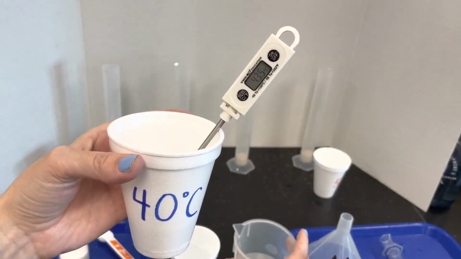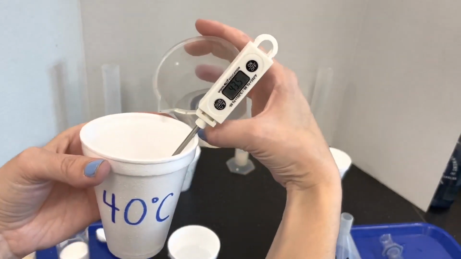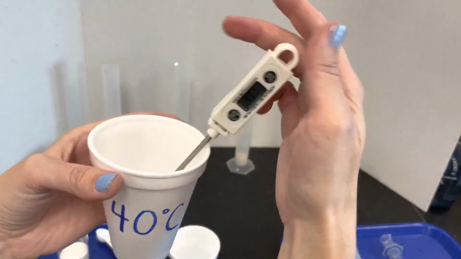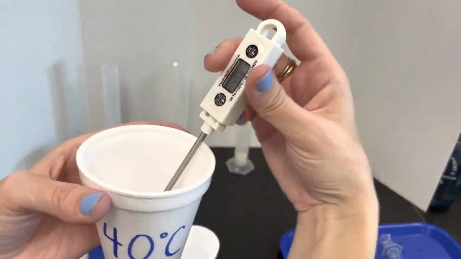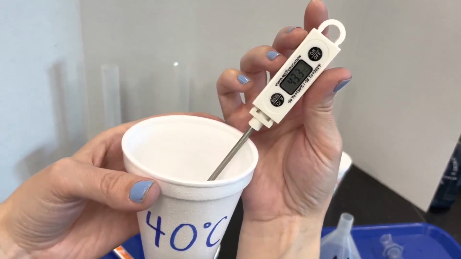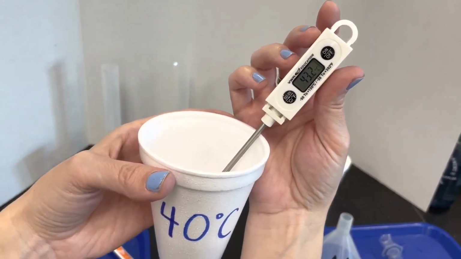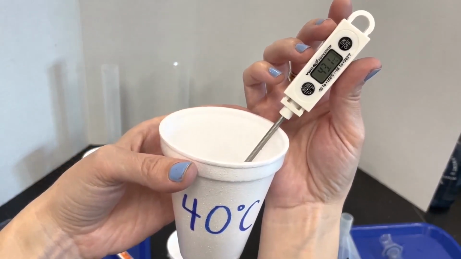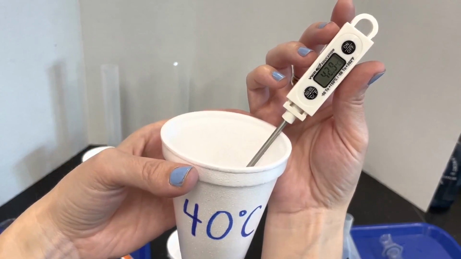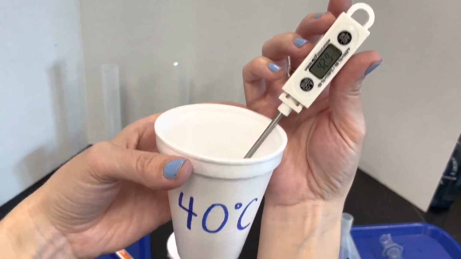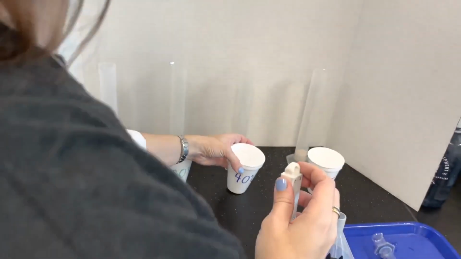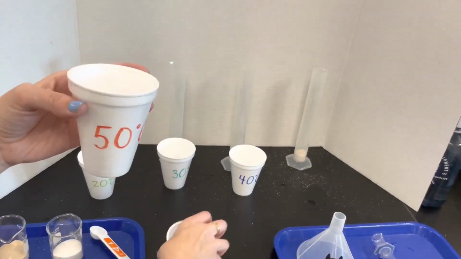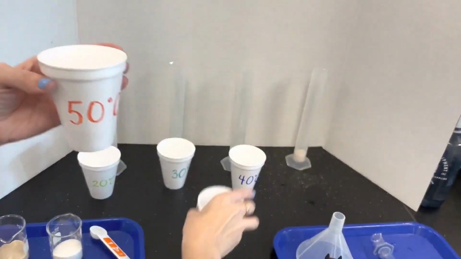It's still going up. So I'm gonna add just a little bit of cool water to cool that down. All right, we're going down again. Okay, we're at 43, so that's within 3 degrees. I'm gonna call that 40. And then finally 50. This is about the temperature of a hot shower.